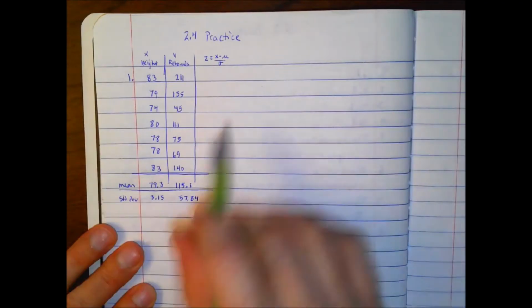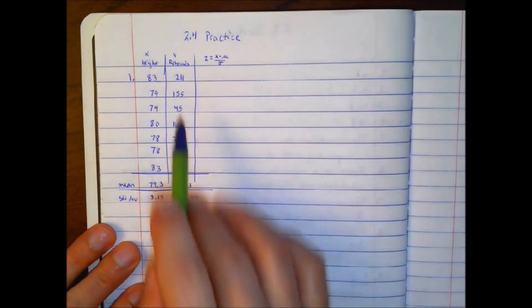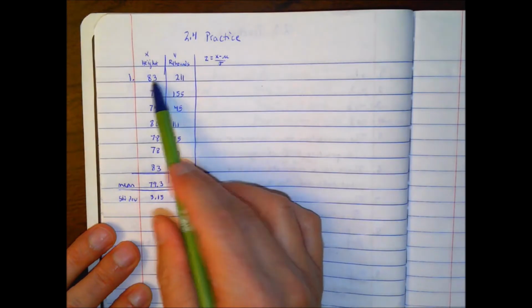Okay, this is homework practice 2.4. This is the Spurs, their height, and the number of rebounds they got. We want to find the R value, the correlation between them.